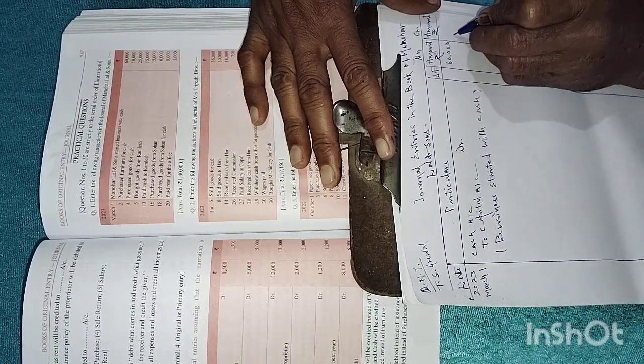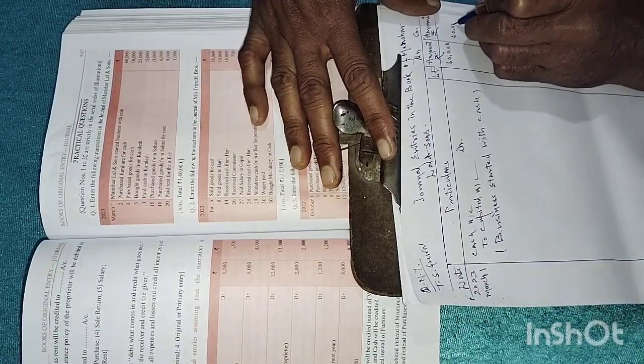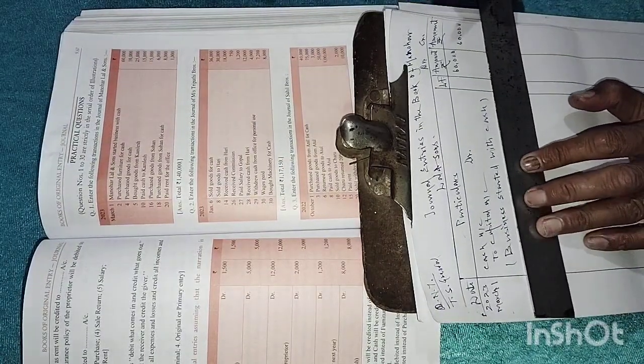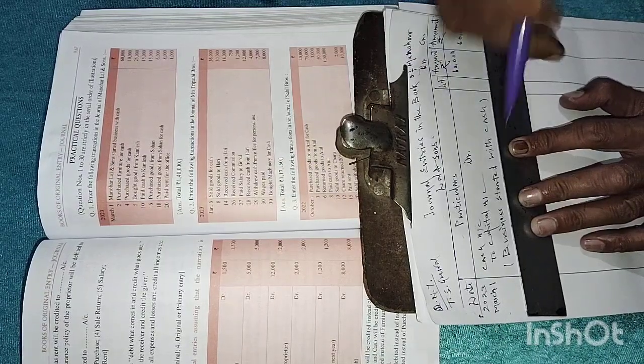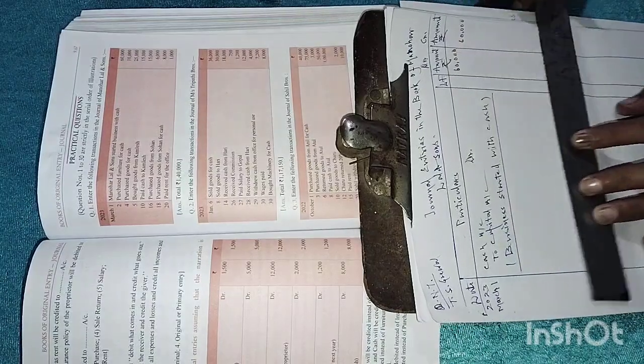Before cash 60,000 in debit, and before capital 60,000 in credit. And after making the entry, we separate the entry by drawing a line. For separating the entry, we draw the line.